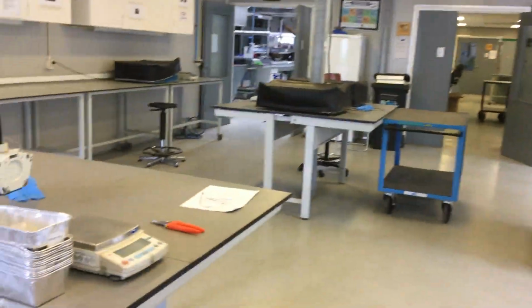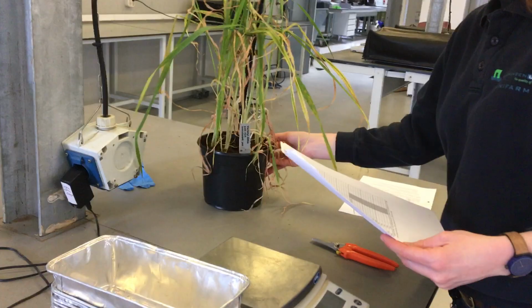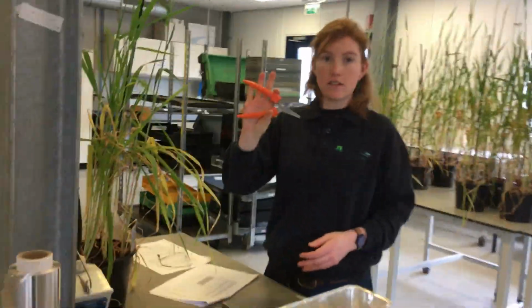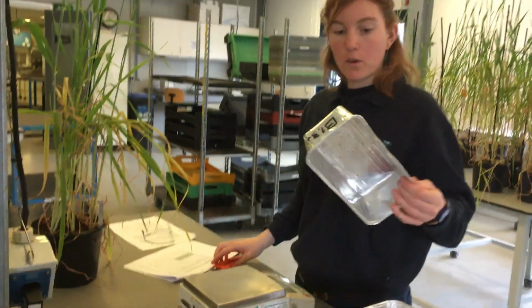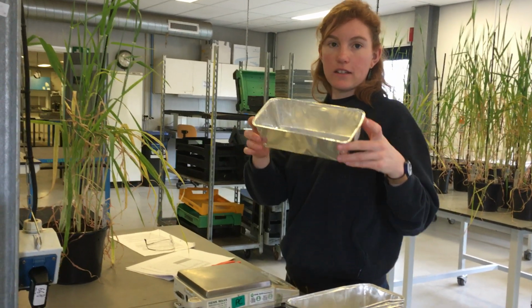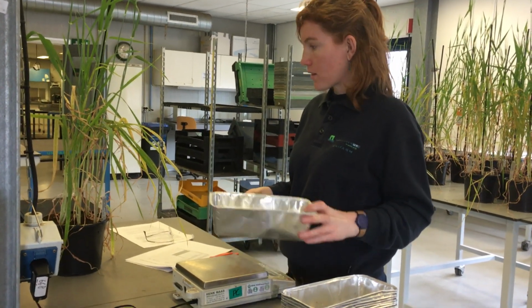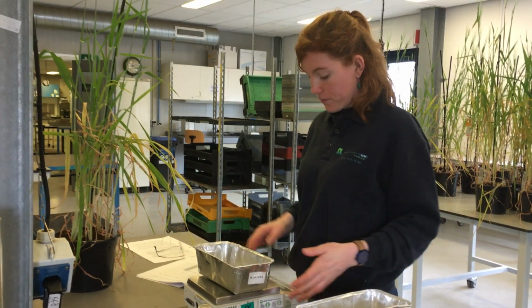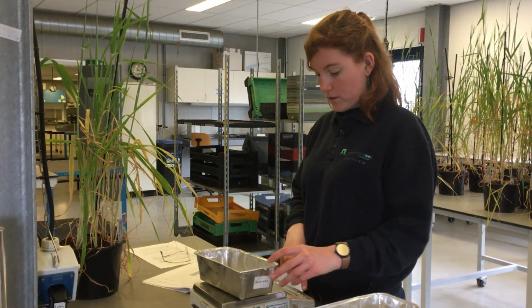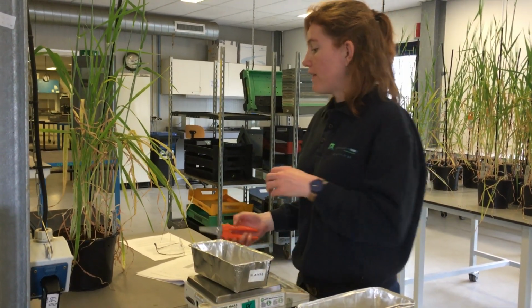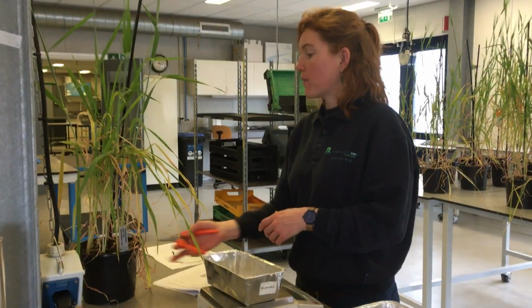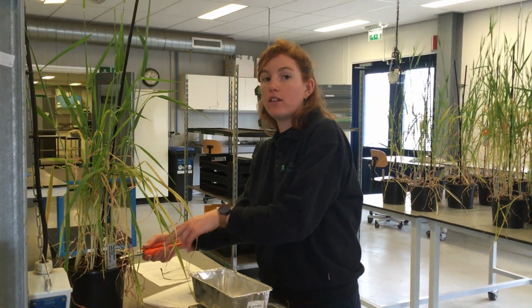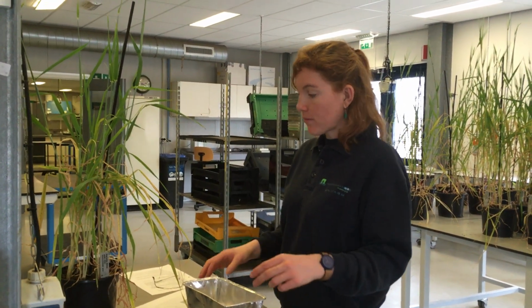Could you take one pot to show the fresh weight? Sure. And here is our equipment. So I have a pair of scissors and a scale and a whole bunch of these tins. What we're going to do is weigh the tin, put the scale to 0. That's very important. Otherwise, they are included as fresh weight. Then cut one plant off at soil level, put it in the tin, and measure the fresh weight.